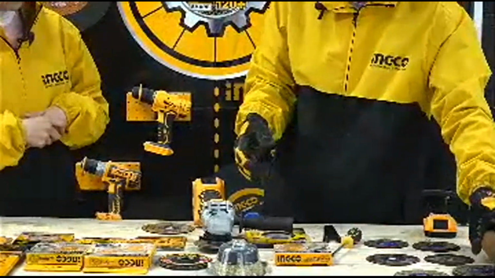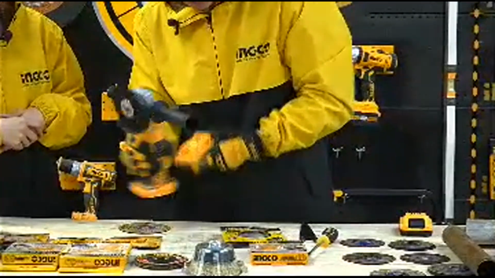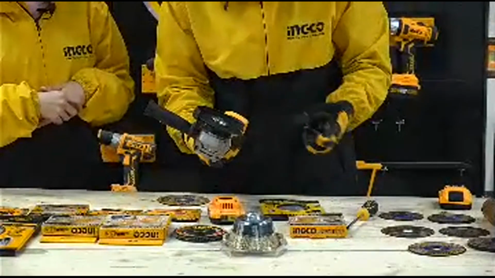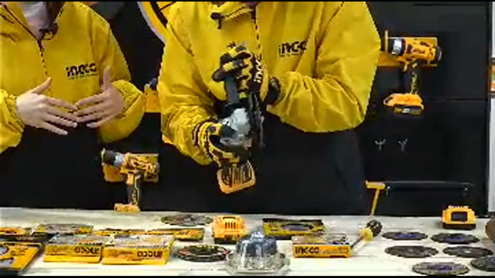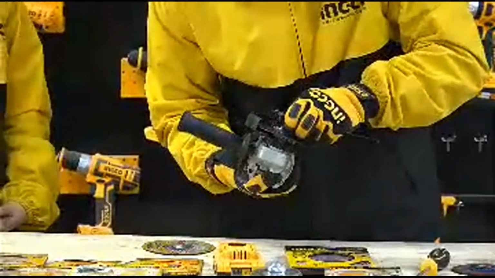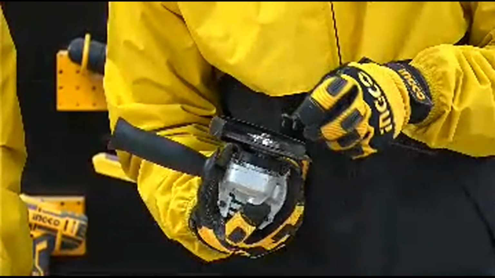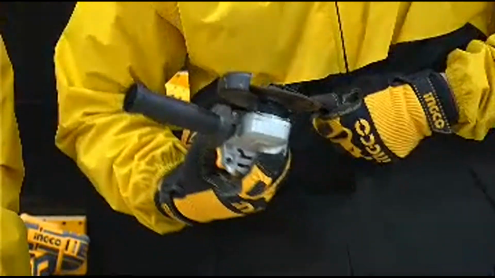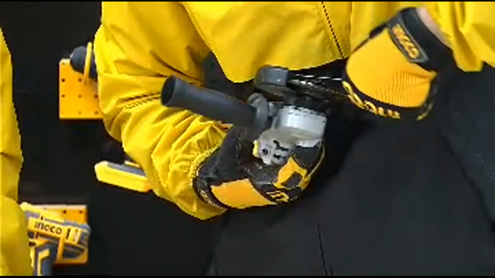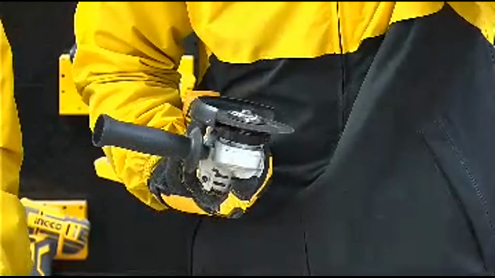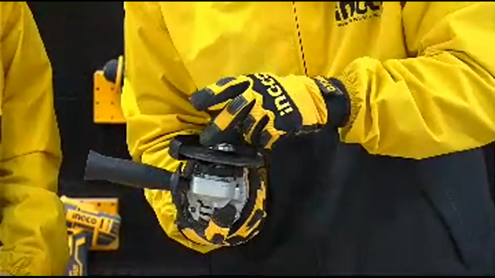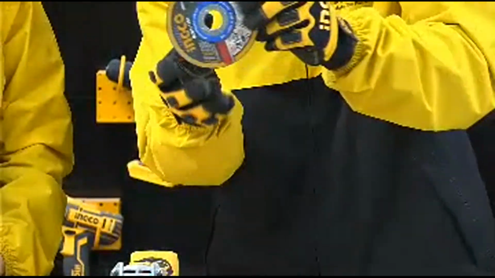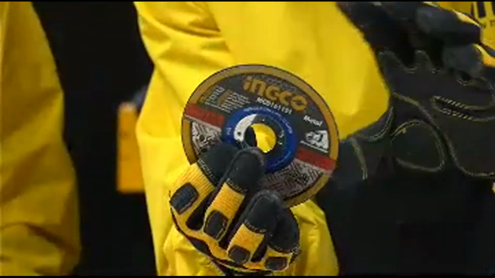Now the second thing we're going to do is use the abrasive grinding disc. So it's still the same. We'll change the disc. Now it's okay. We changed it.